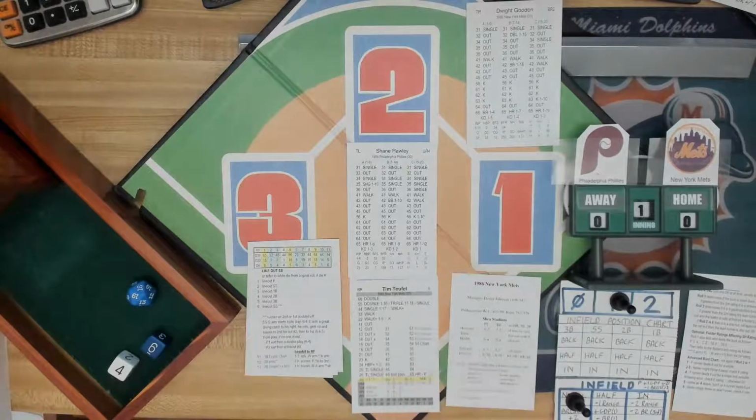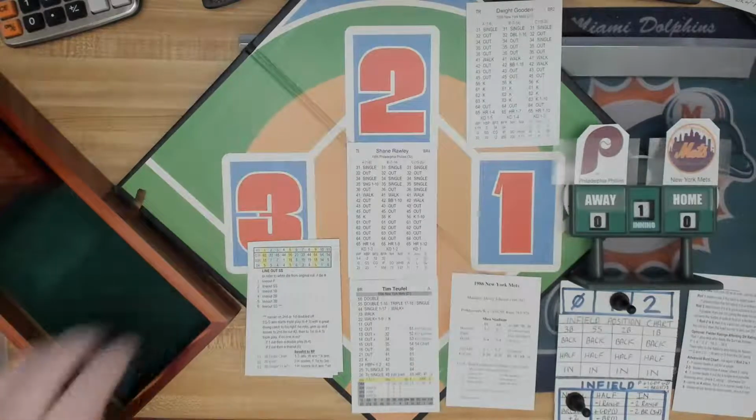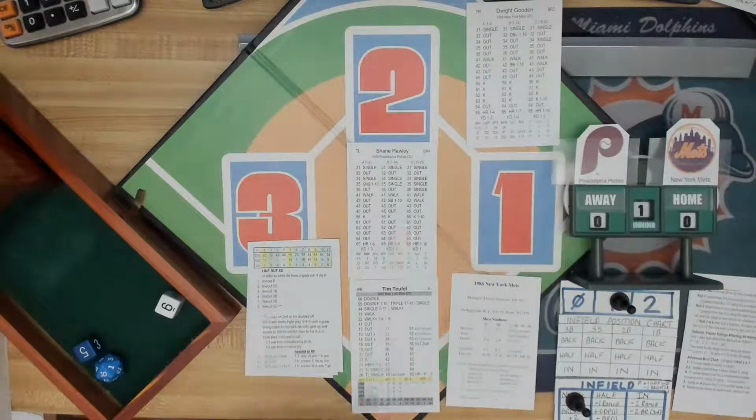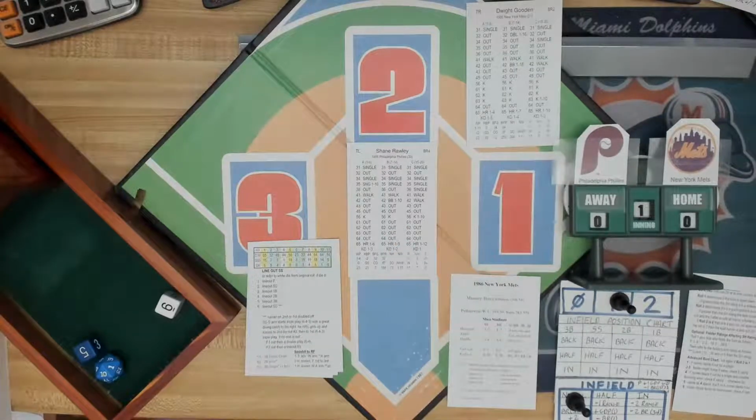Here is Tim Teufel. He's at second, of course. And that is a 56. And on Rawley's card, that's going to be a strikeout if it's a 1 to 10. It is a 10. Teufel goes down on strikes. First strikeout for Rawley. Out number 2. Rawley only had 73 strikeouts, was not really a strikeout pitcher.